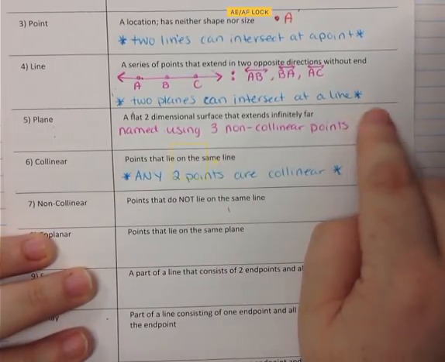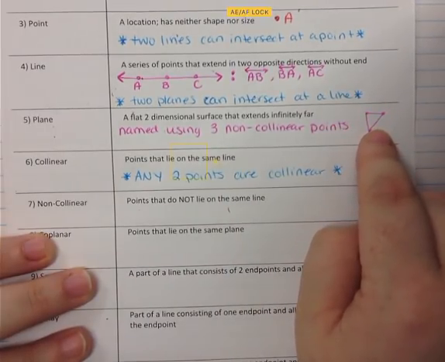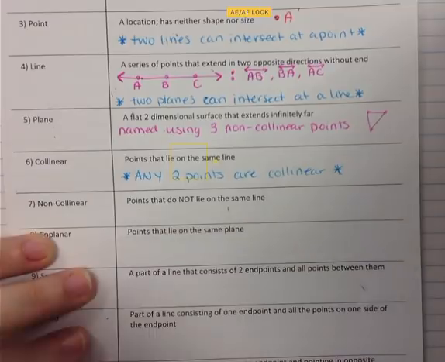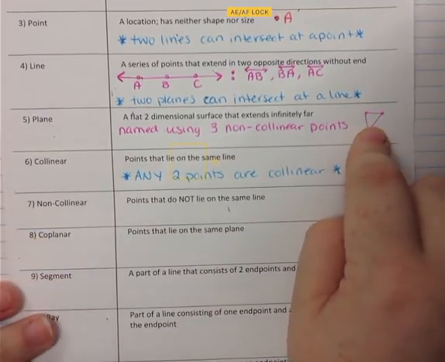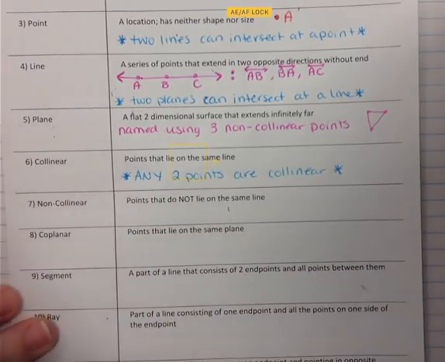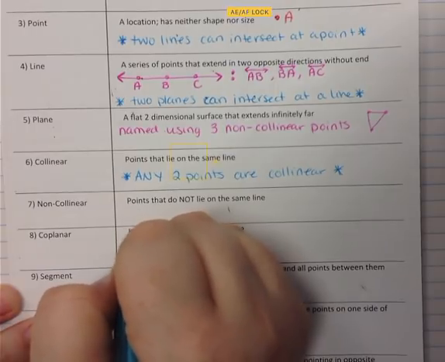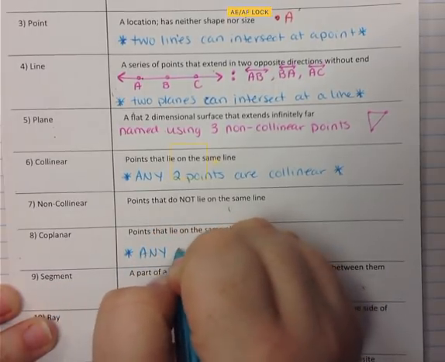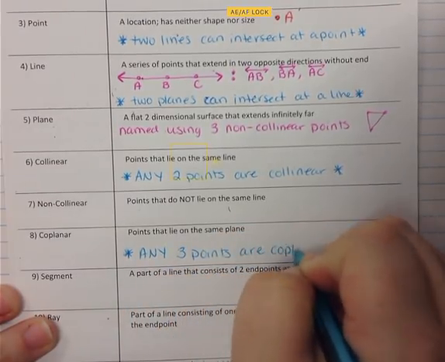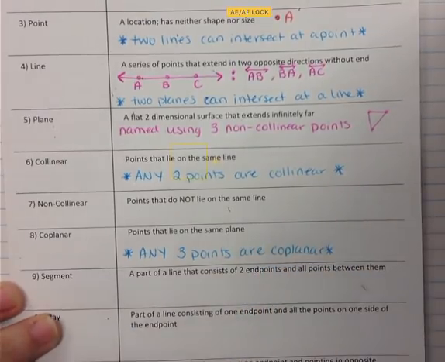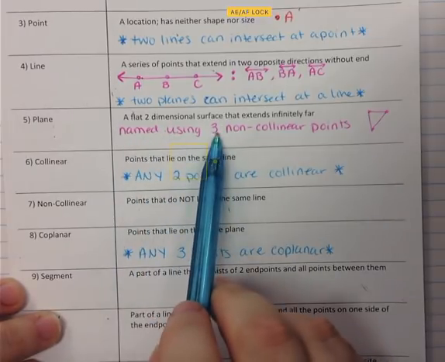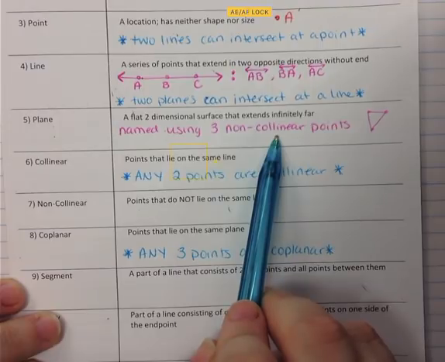If I had points on here, on these 3, I could name the paper plane by these 3 points, because these are non-collinear points. So points that lie on the same plane are coplanar. And we can say that any 3 points, no matter what, are coplanar. However, you cannot name the plane with any 3 points. You must name a plane with 3 non-collinear points.